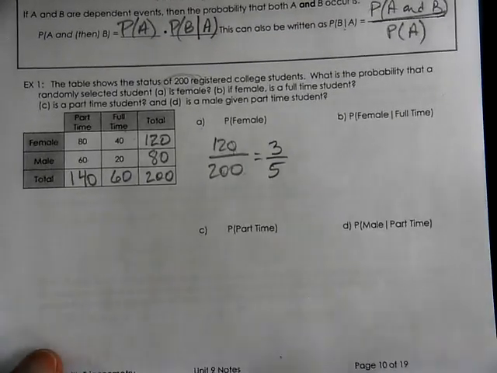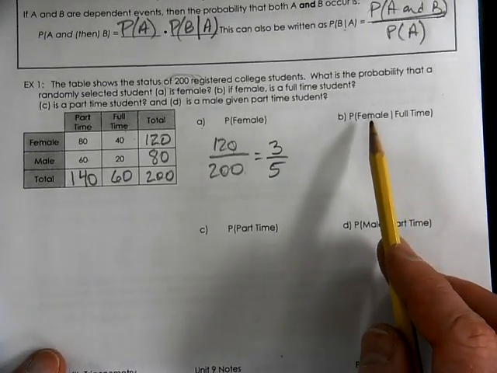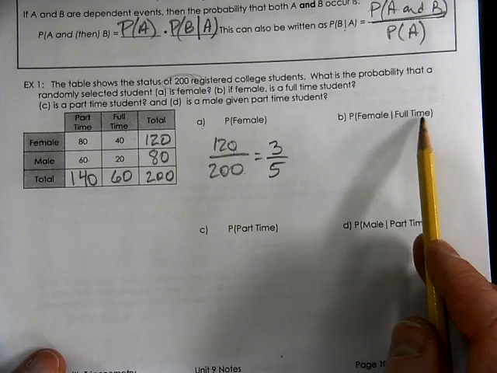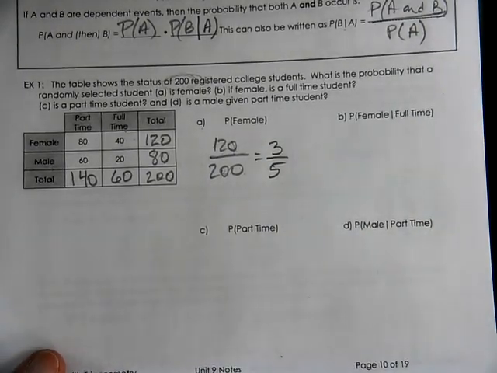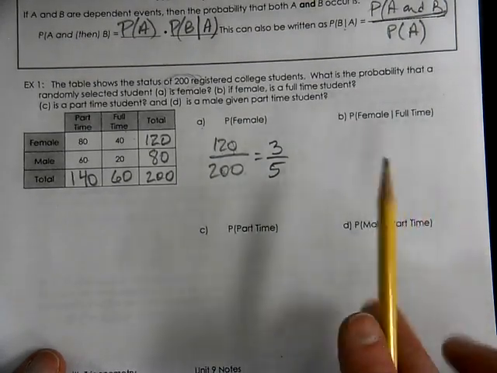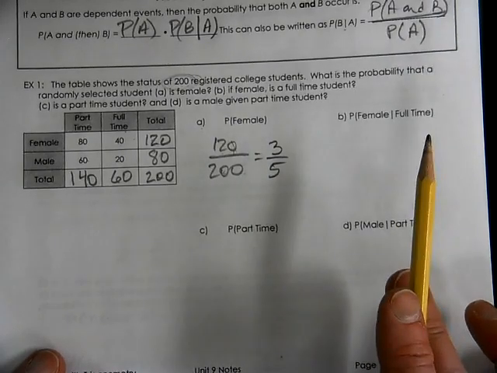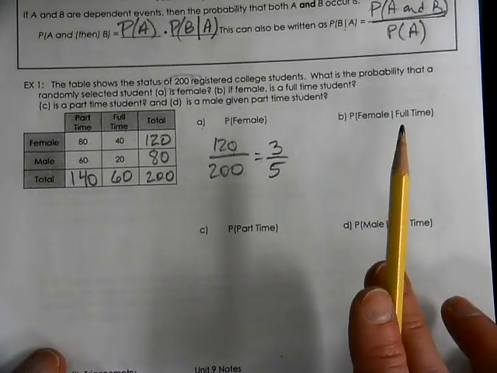Now here's where the good stuff starts. What's the probability given you're only looking at full-time students? So you go to this filing cabinet I've been talking about, and you go to the drawer that's only full-time students.